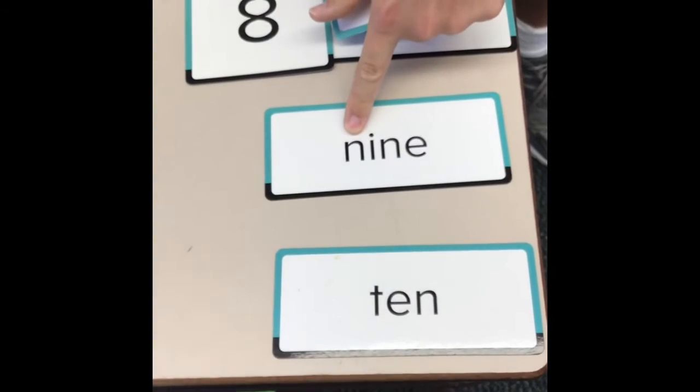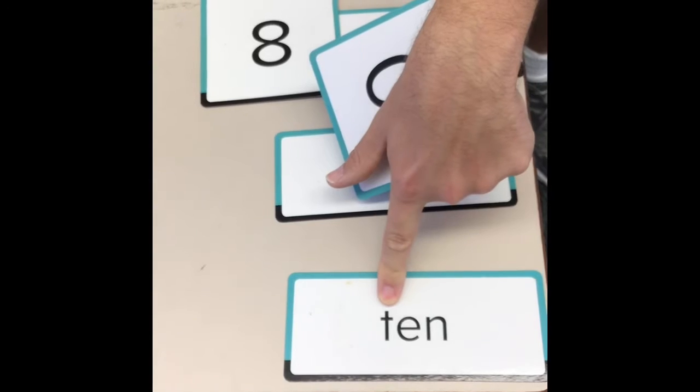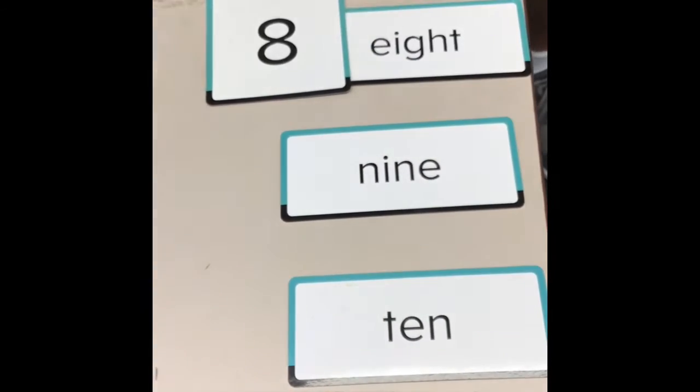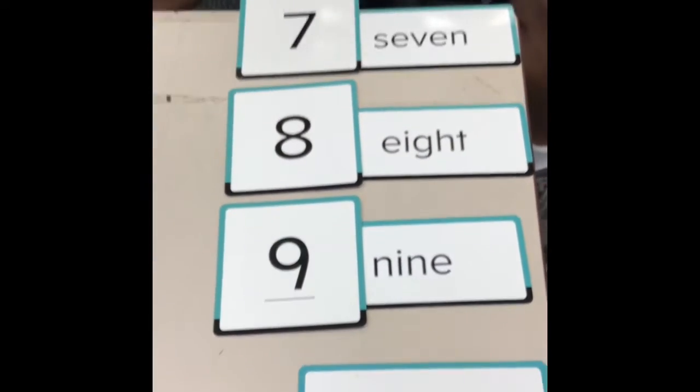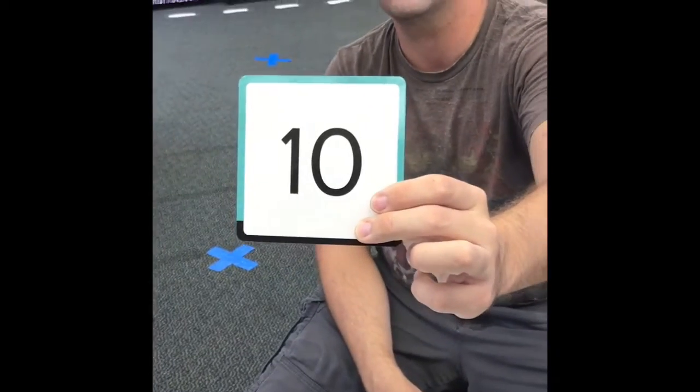This is an N, and N goes N. This is a T, and it goes T. So this is the 9 word. And here we go. We got a number 10. And I'm going to put that right there.